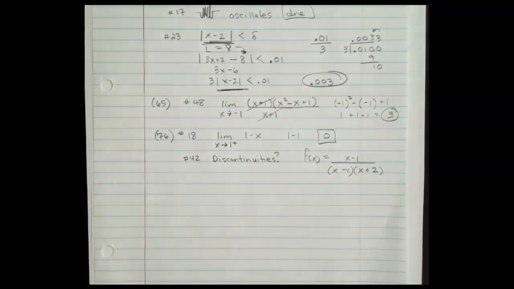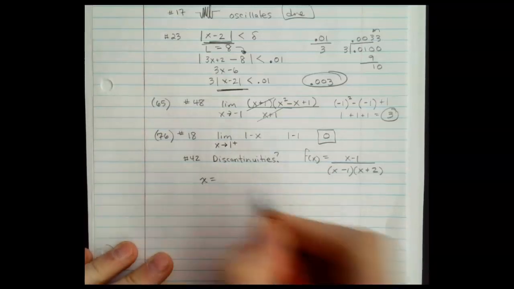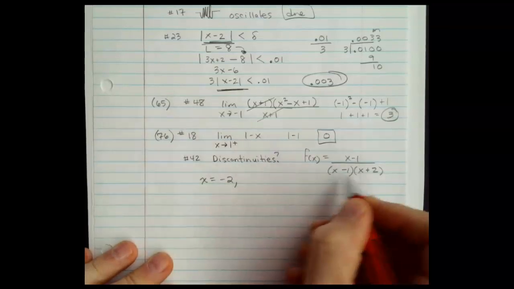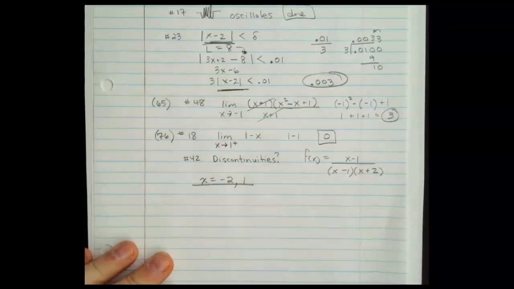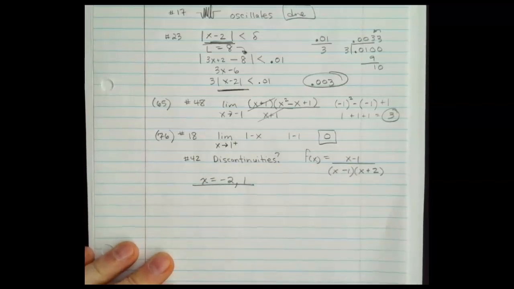Well, there are 2 types of discontinuities, okay? And I'm pretty sure I went over that in the notes. And I usually ask this on like 6 tests in a row. And there are 2 main types of discontinuities in a problem like this. One is removable, and the other one is vertical asymptote. So this actually has 2 discontinuities. It's discontinuous at -2 and at 1. So that's the first part of the question. Where is this discontinuous? It's discontinuous at both of those.